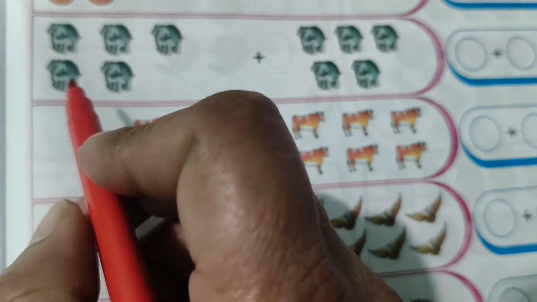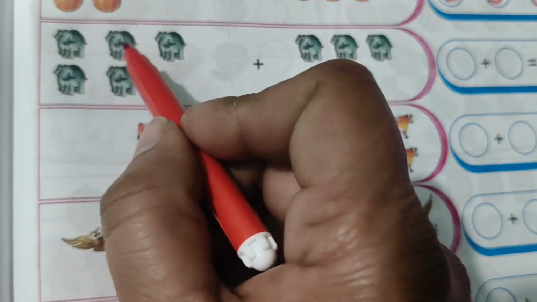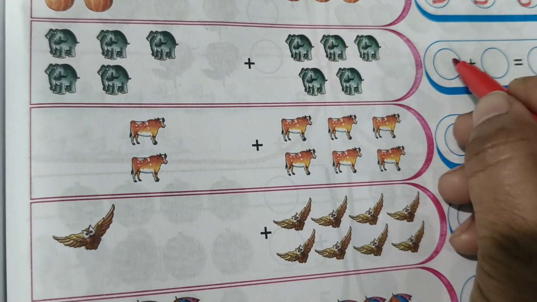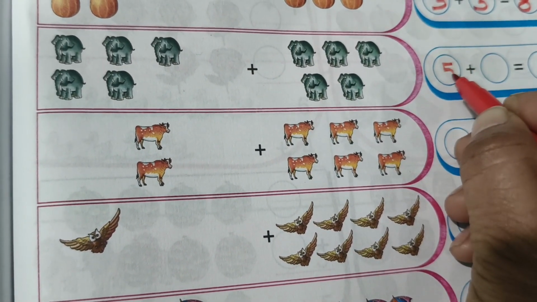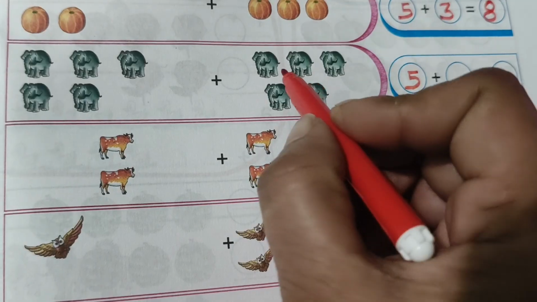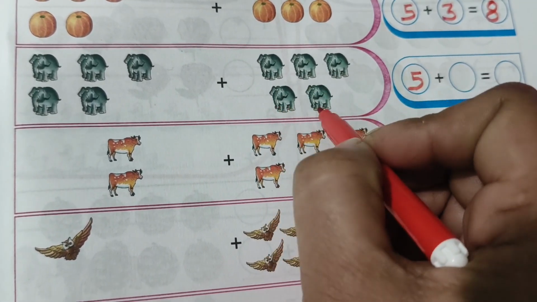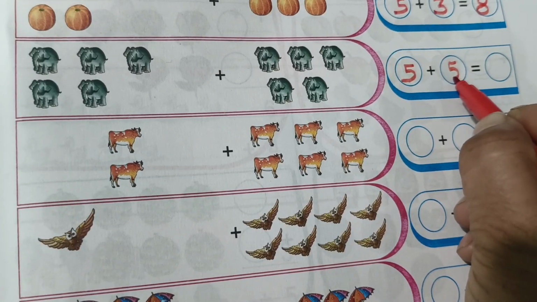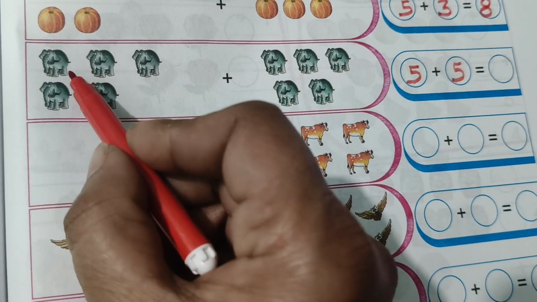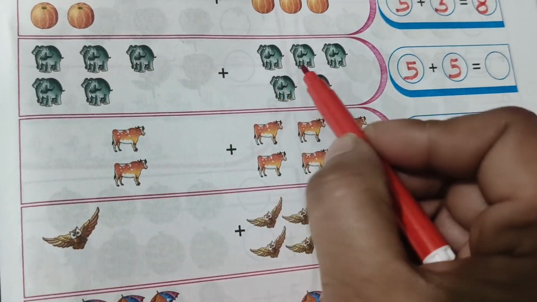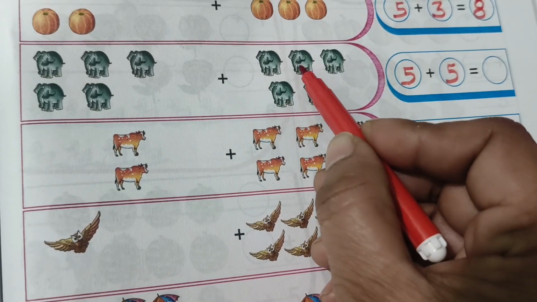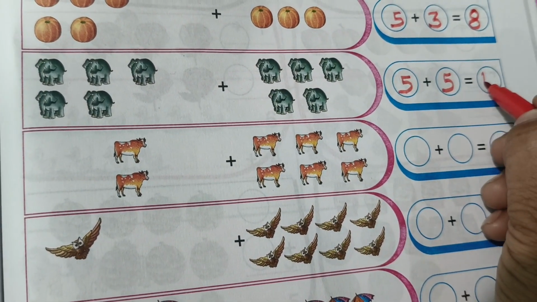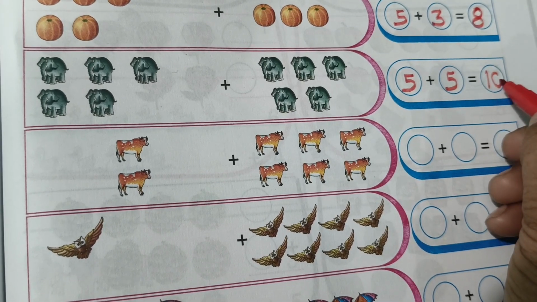आगे चलते हैं. 1, 2, 3, 4, 5. 5 elephants. 1, 2, 3, 4, 5. 5 another elephants. 5 plus 5 is equal to 1, 2, 3, 4, 5, 6, 7, 8, 9, 10. 5 plus 5 is equal to 10.